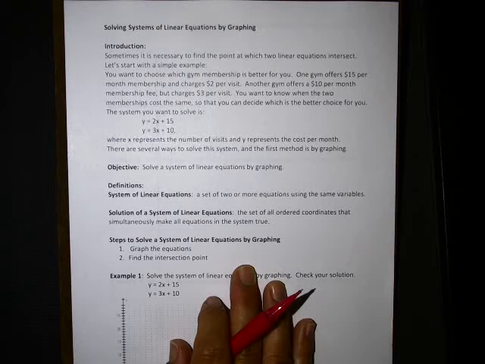Sometimes it's necessary to find the point at which two linear equations intersect. Let's start with a simple example. You want to choose which gym membership is better for you. One gym offers a $15 per month membership fee and charges $2 per visit. Another gym offers a $10 per month membership fee but charges $3 per visit.